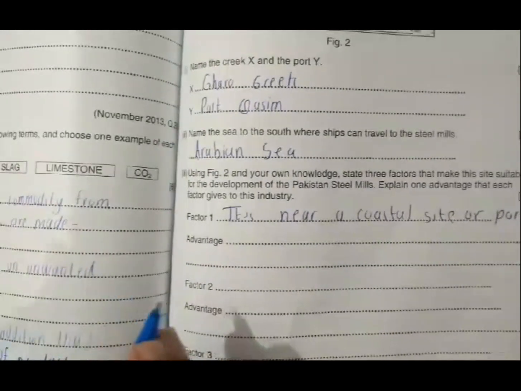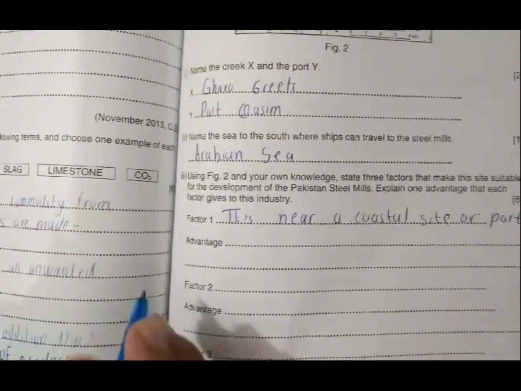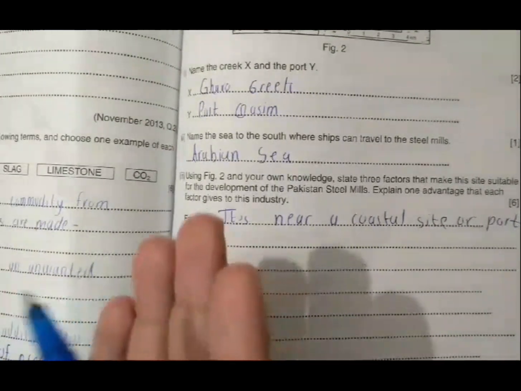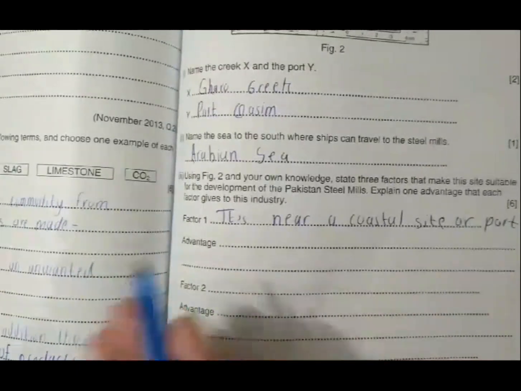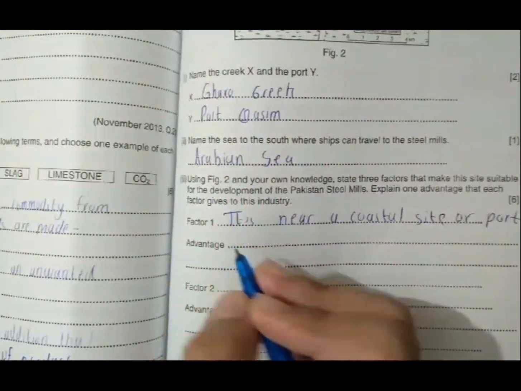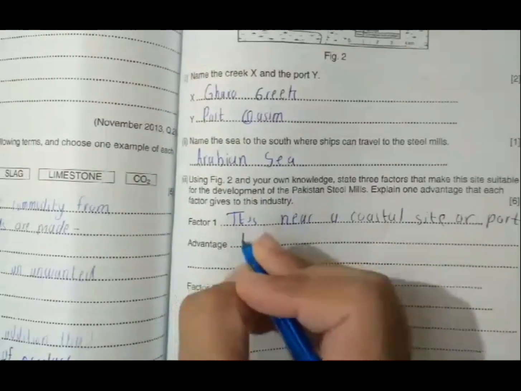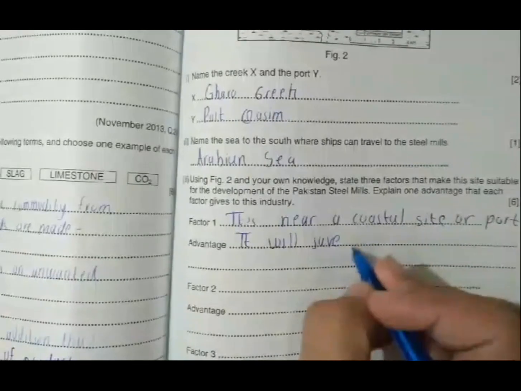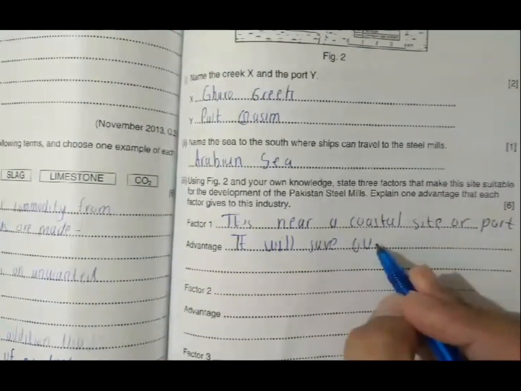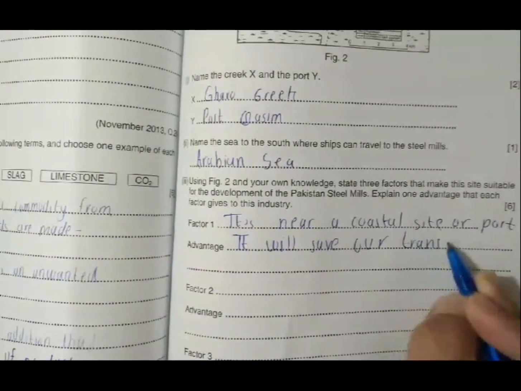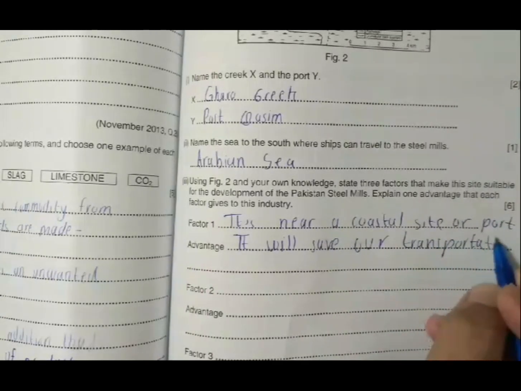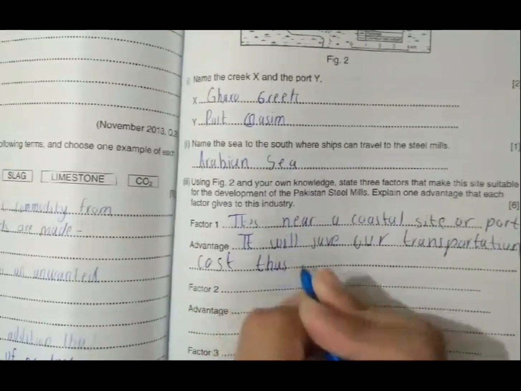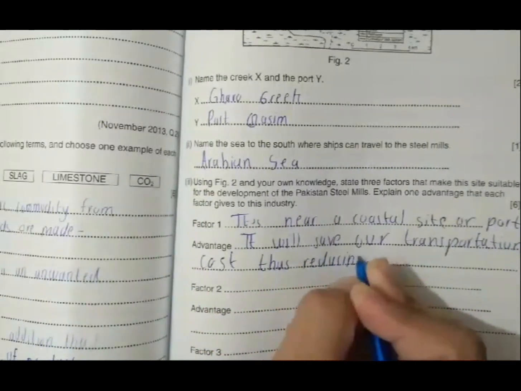We know that most of our inputs involved in the steel mill are usually imported, so it's gonna save our transportation cost, as after being imported, they can be quickly transported. Thus, the price of the product would eventually decrease. It will save our transportation cost, thus reducing the price of the product.